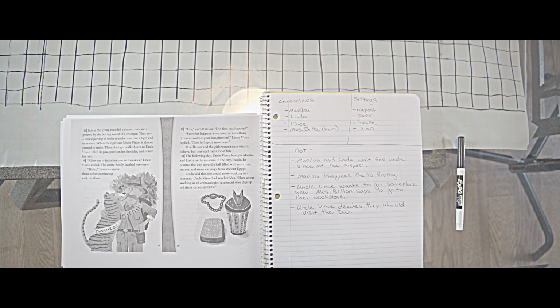The following day, Uncle Vince brought Murillo and Linda to the museum in the city. Inside, he pointed the way toward a hall filled with paintings, statues, and stone carvings from ancient Egypt. Linda said that she would enjoy working in a museum. Uncle Vince had another idea. How about working as an archaeologist, a scientist who digs up items called artifacts?